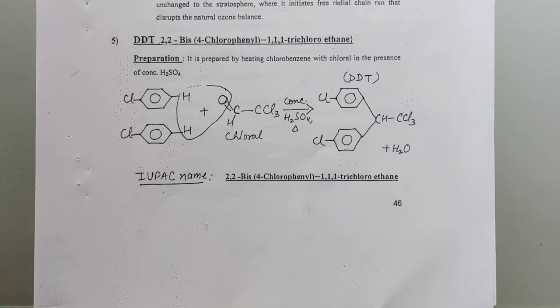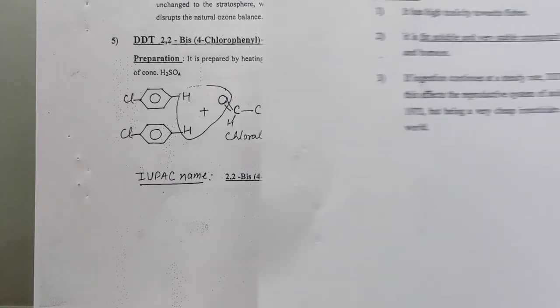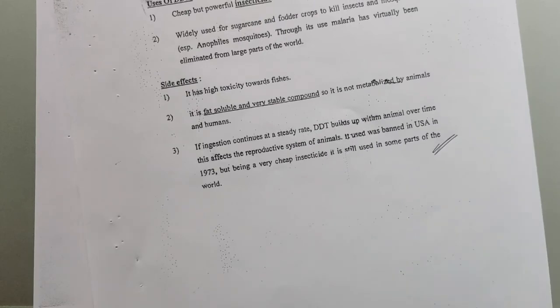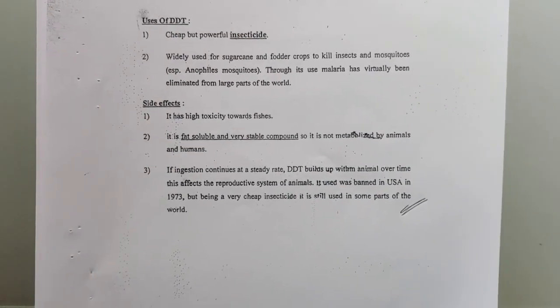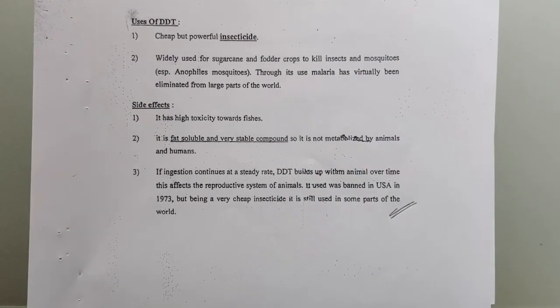So if its consumption and level in the human body keeps increasing, it has a toxic effect. Okay, so the uses and the side effects, students, have been mentioned over here, so please take a screenshot. And as I said, this is not a part of your notes, so please note it down. And yeah, with this we conclude this chapter.